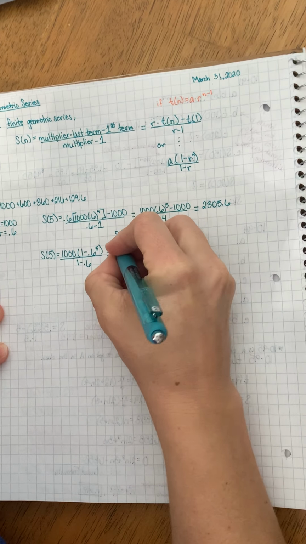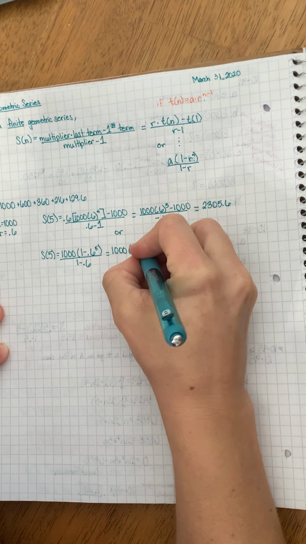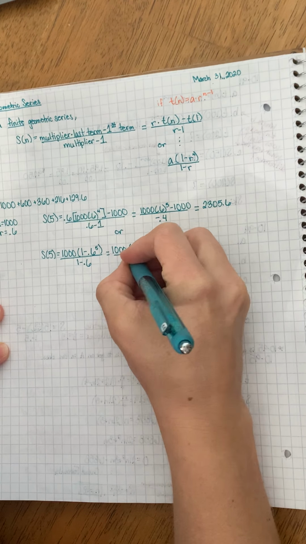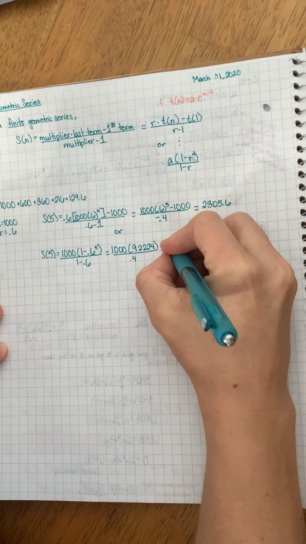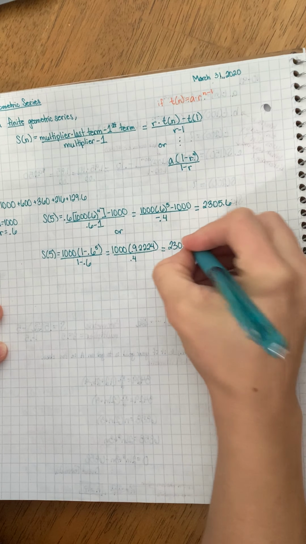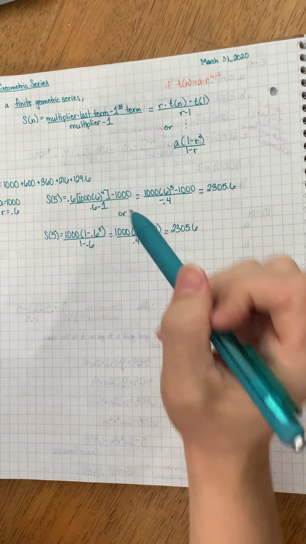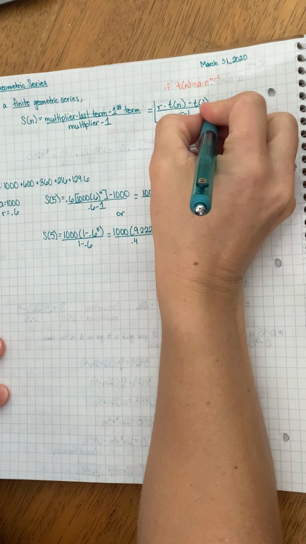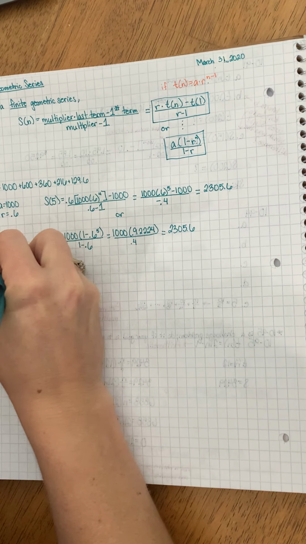This is 1,000 times 0.92224, all divided by 0.4. Multiply that, divide, we get the same answer. So again, it doesn't matter which of these you use. They both come in handy at different times. So I'll do another example here.